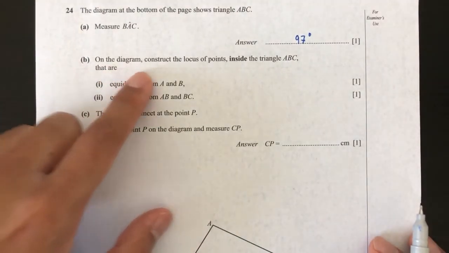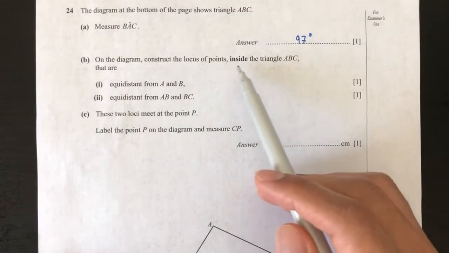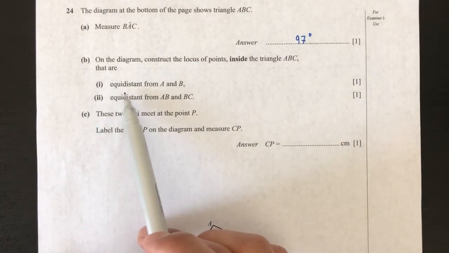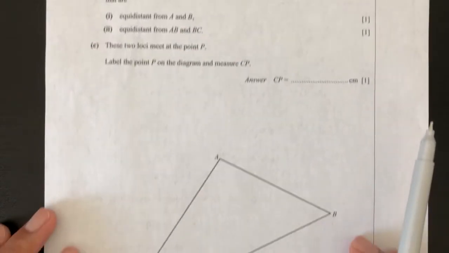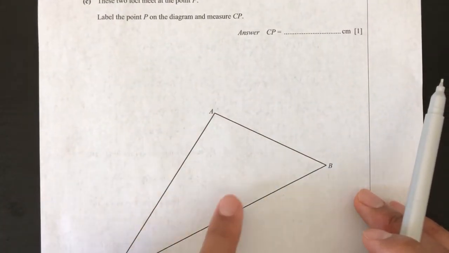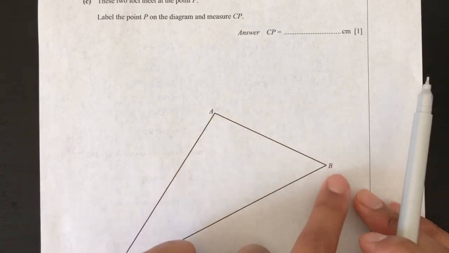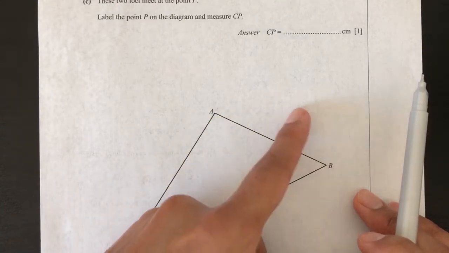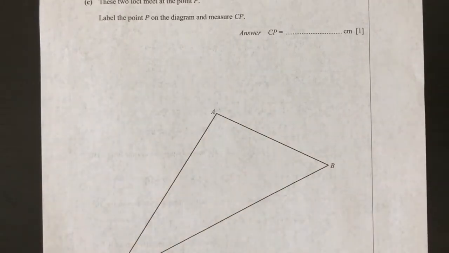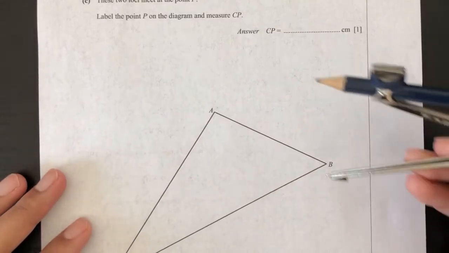On the diagram, construct the locus of points inside of the triangle ABC that are, part A, equidistant from A and B. So it needs to be equidistant from A and B. So that will be a bisector of the line A and B. It will be a perpendicular bisector at the midpoint of the line. So how do we do this? We have to use our compass. We first go to point B.